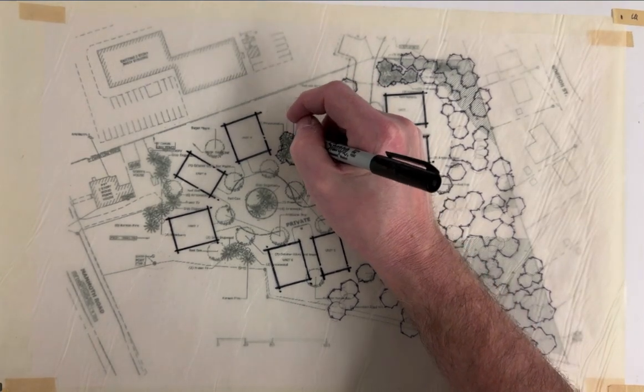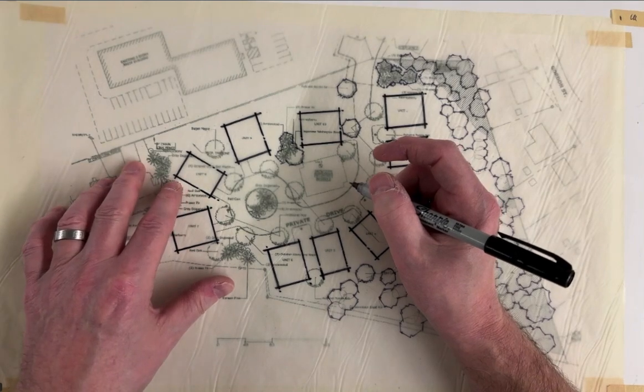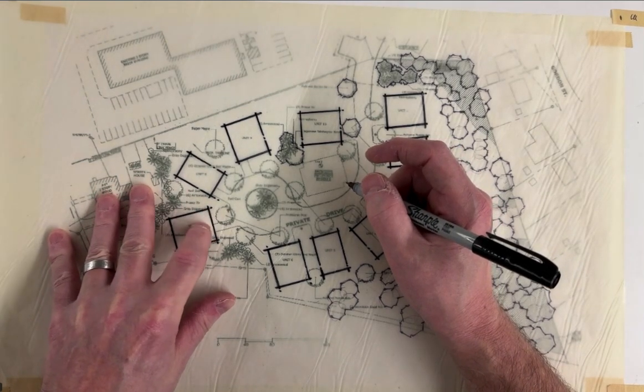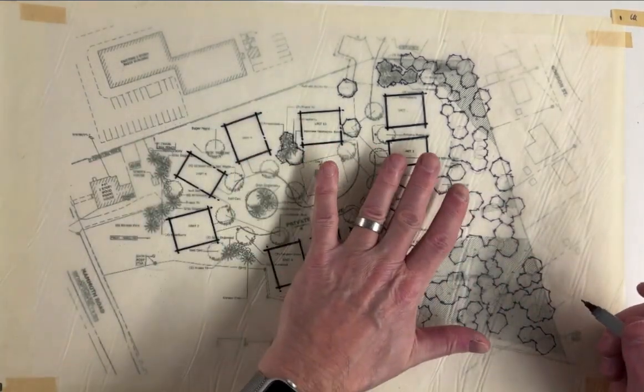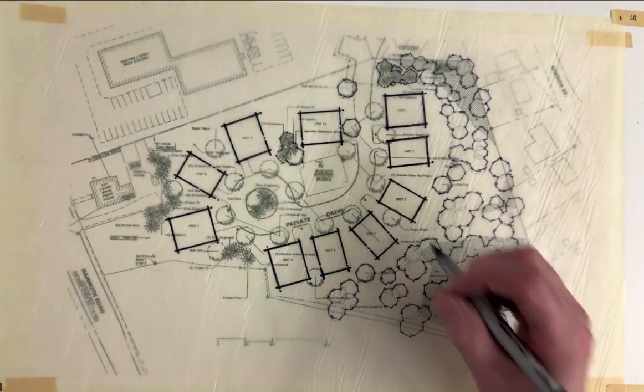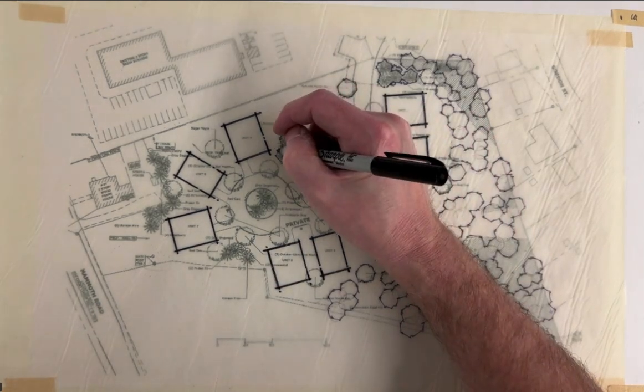By using the stars, they can show two different types. This is also a planting plan, so you see Fraser fir, gray dogwood. This is trying to tell someone who's buying the trees what they have to buy, so using those different symbols might be important.